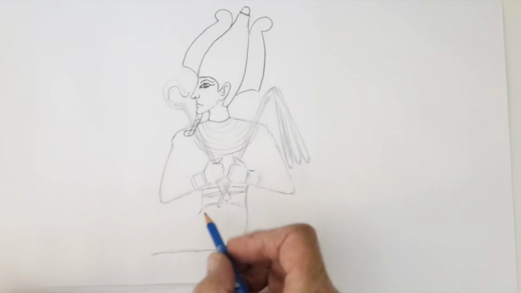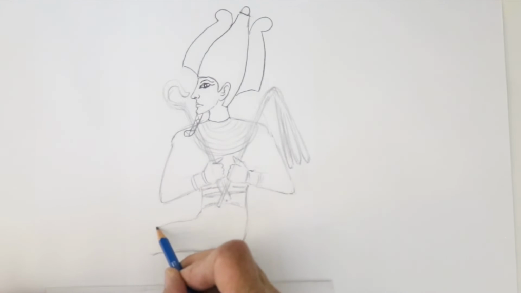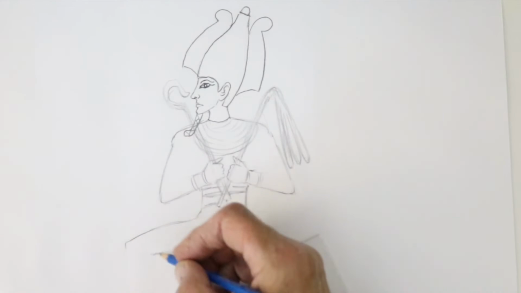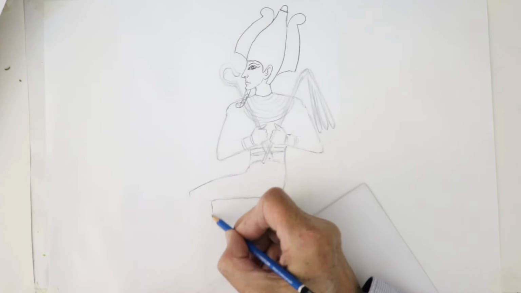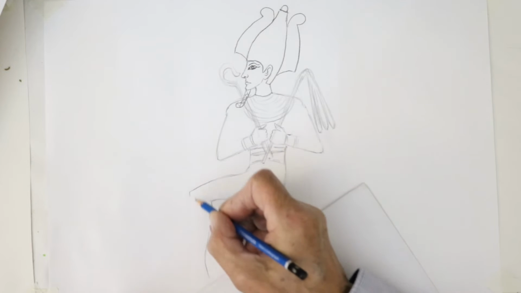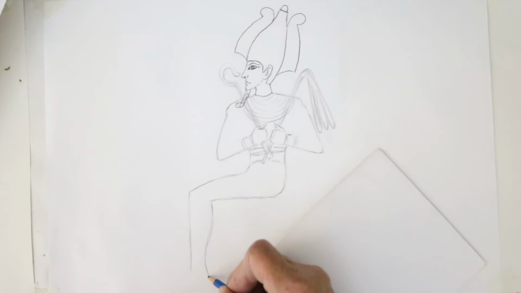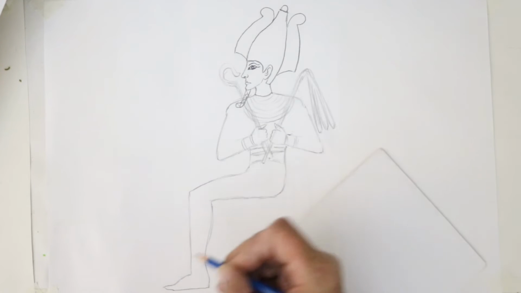You can only see one leg, basically. The other one, there's the curve at the top of his thigh to his knee. See that shape there? Then it comes straight down, like that. There's a curve out to his ankle, a curve to the top of his foot, and like that.